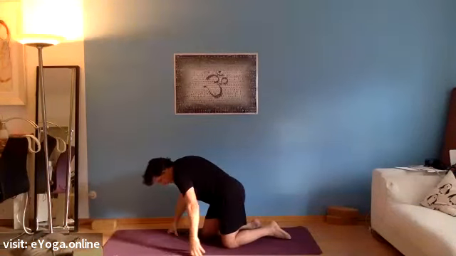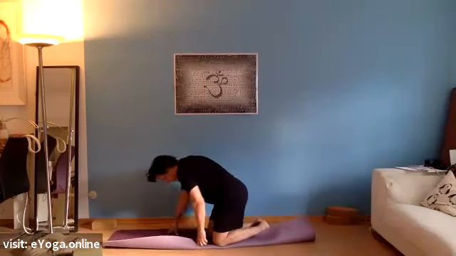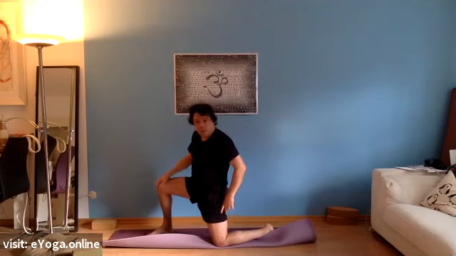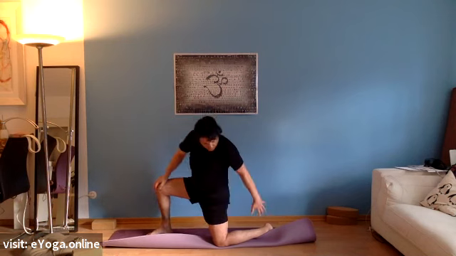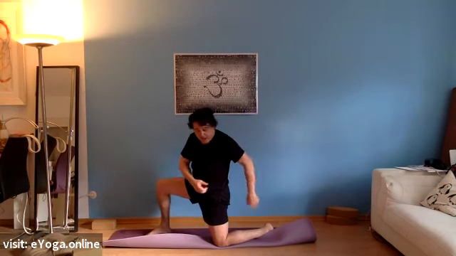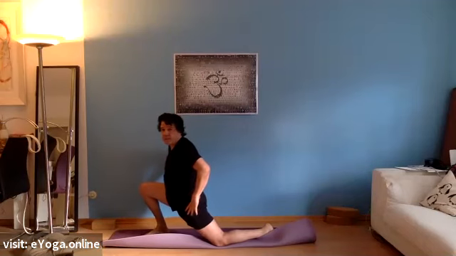I'm going to use actually the mat folder, I find it easier. Right, so now we're back onto this, both legs at 90 degrees. Now, I'm going to hold the back foot. If you can't, you can either get the strap or you can just do the first exercise again.